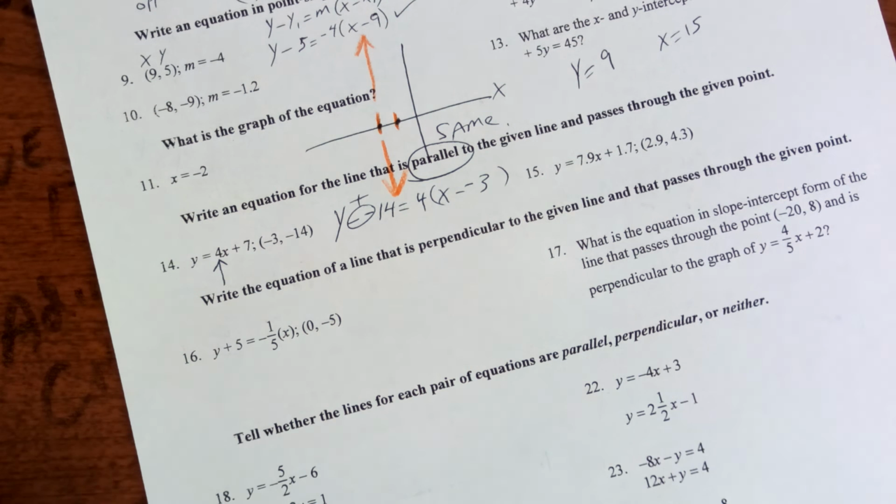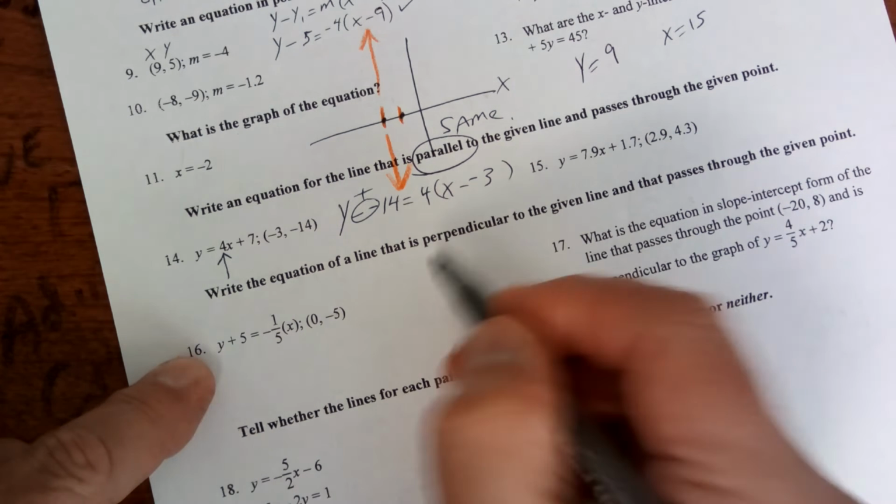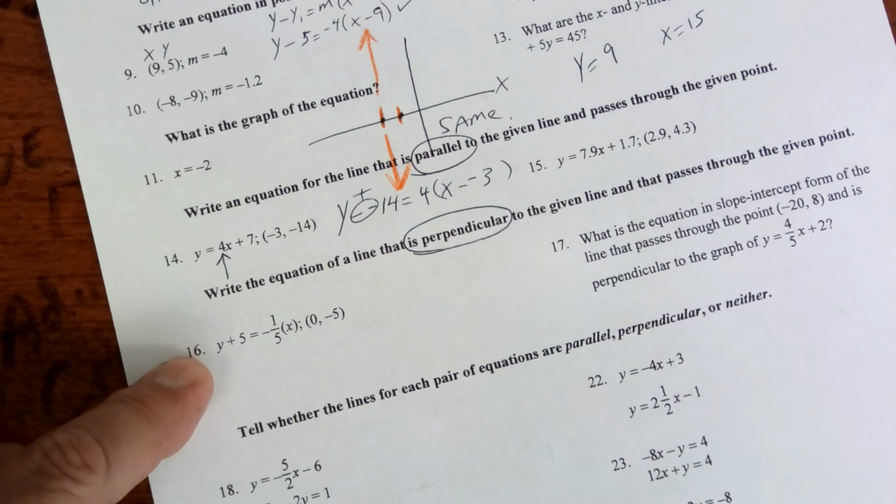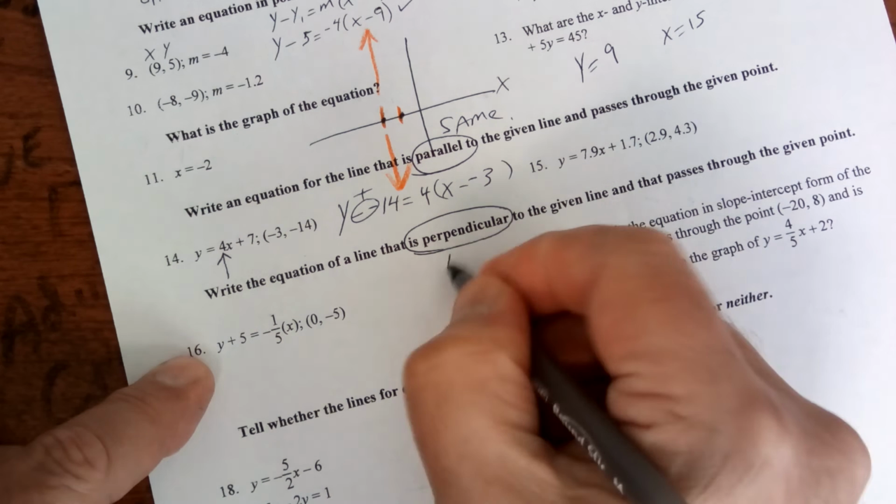Any questions on number 14? All right. Number 15 works the same way. This one right here says perpendicular. Now pay attention to this. Perpendicular, you have to do two things to it. You got to flip it and change it.